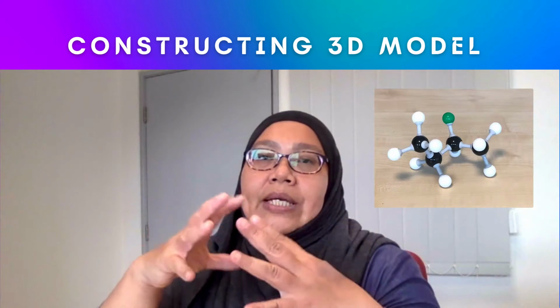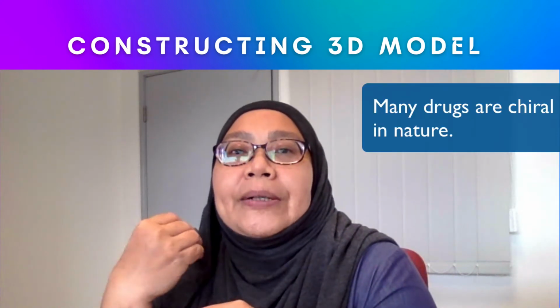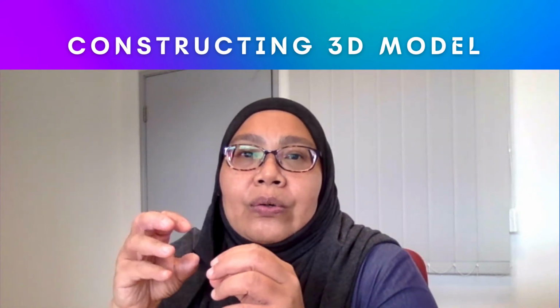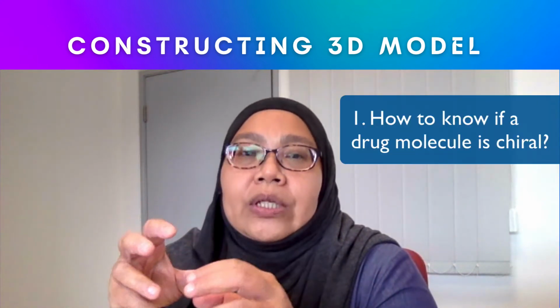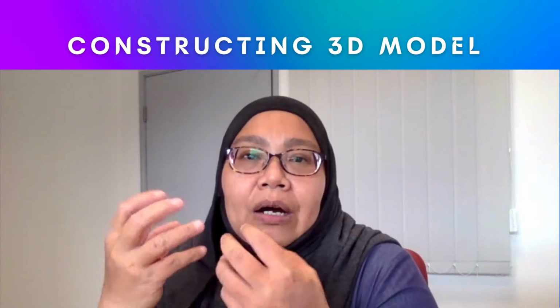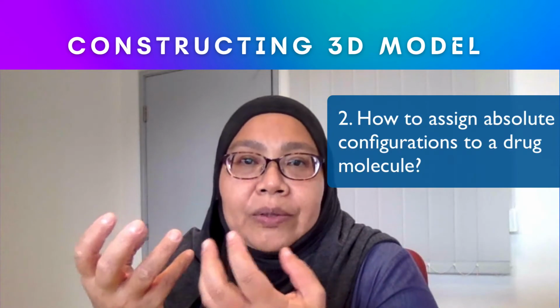2D is a flat structure. The 3D, you can see, is occupying space. How do you give an absolute configuration? How do you figure out the absolute configuration of a chiral molecule?